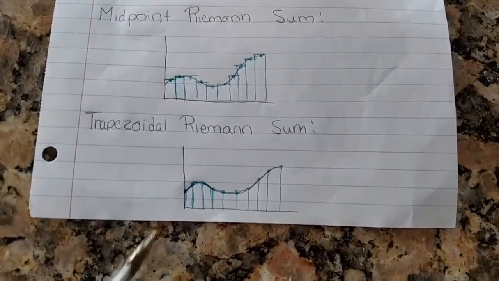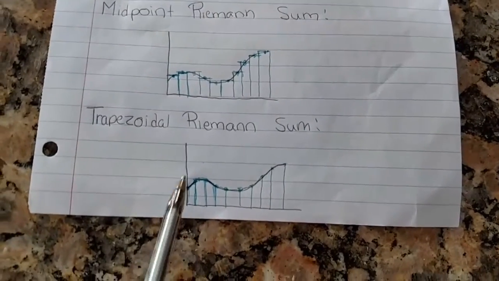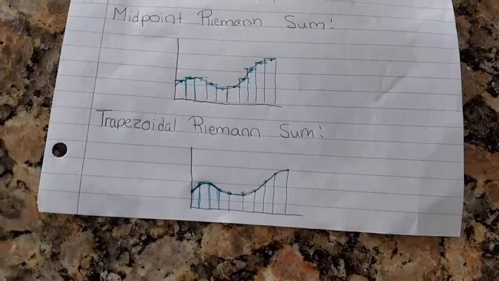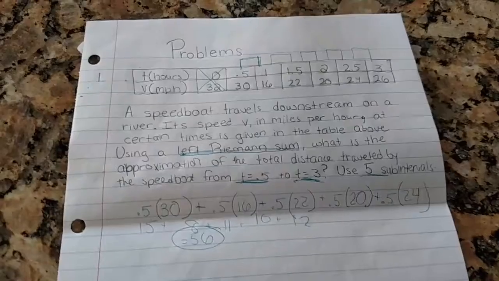It's extremely hard to tell whether it's an under approximation or an over approximation. It looks very similar to the actual curve.